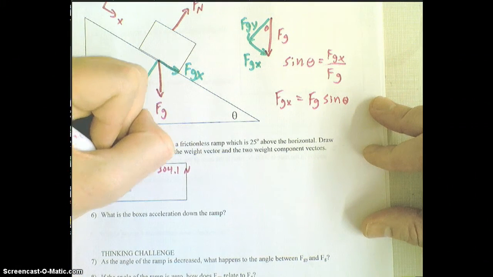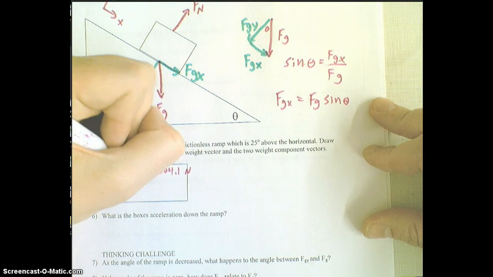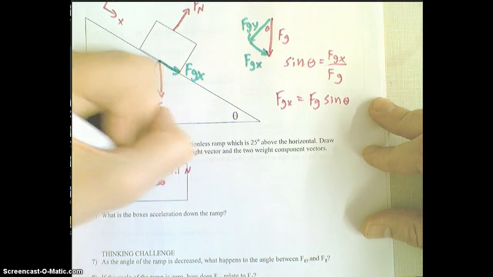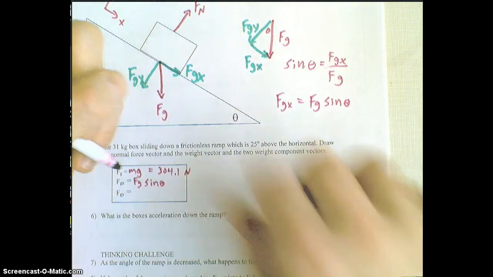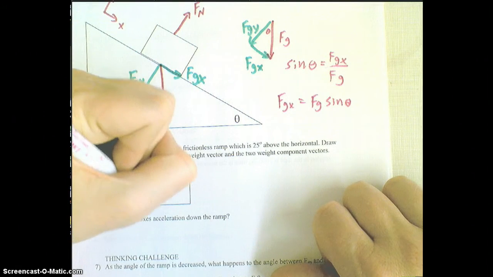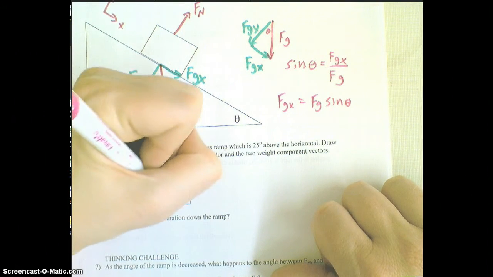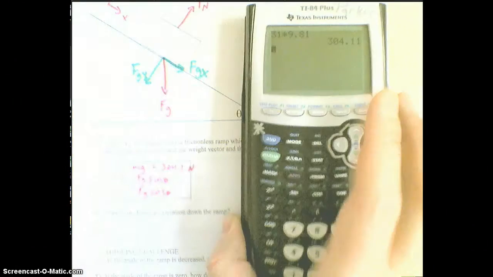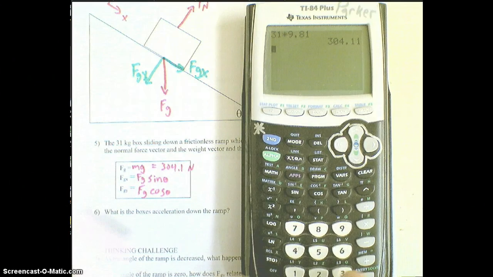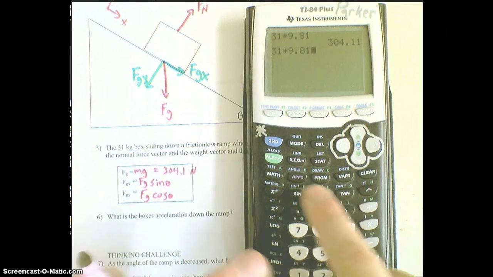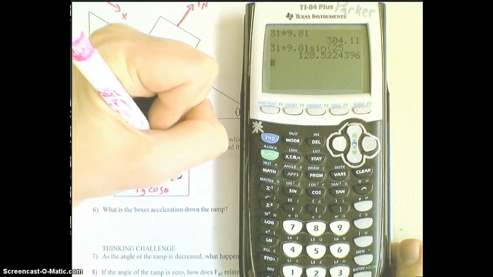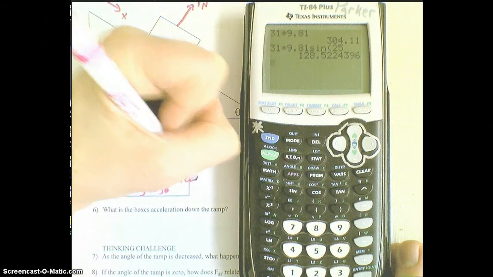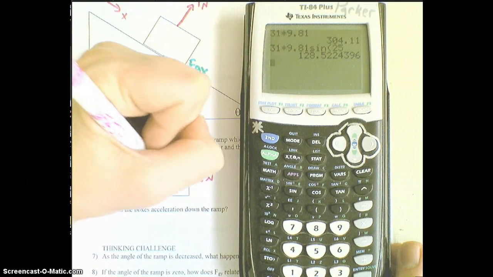So I'll put that down here. Fg sine of theta. And if this one's the sine of theta, then that must be the cosine of theta. So Fg cosine theta. Now I can put the numbers in. 31 times 9.81 times the sine of 25 gives me the value of 128.5 newtons.